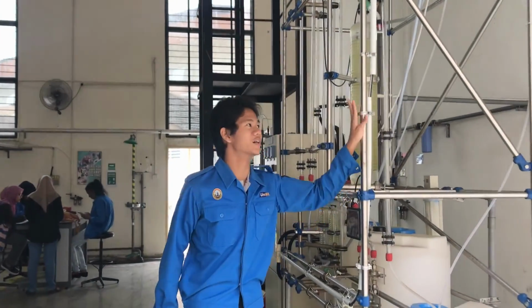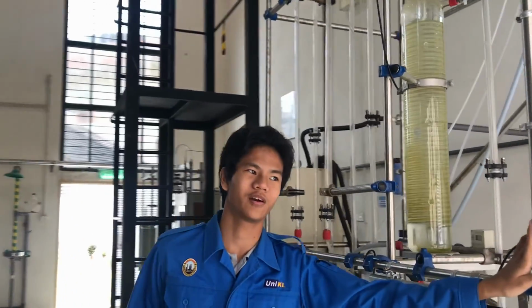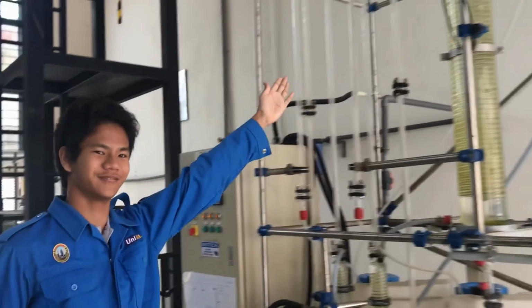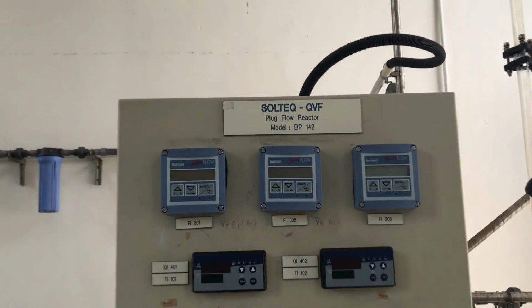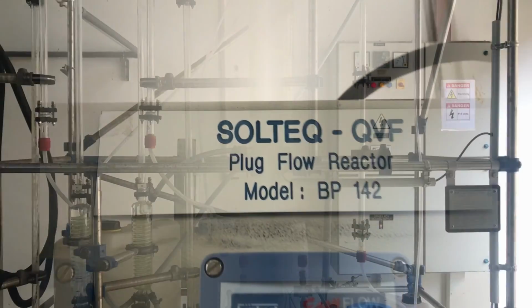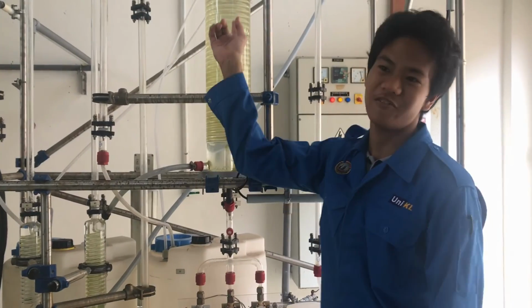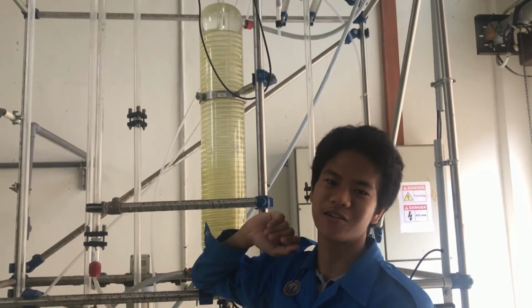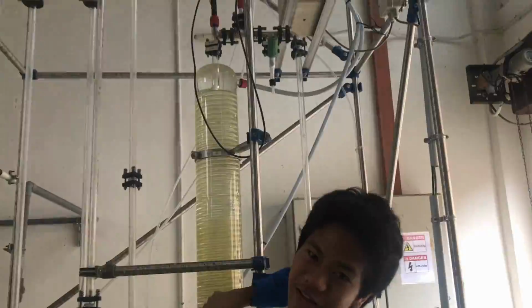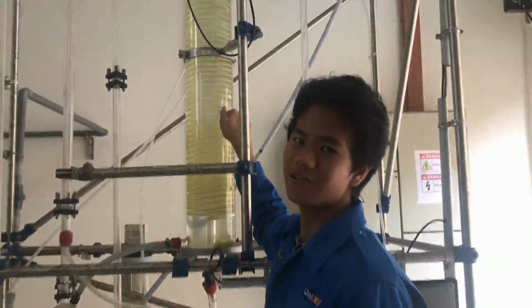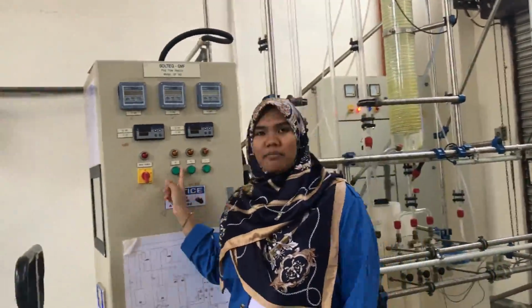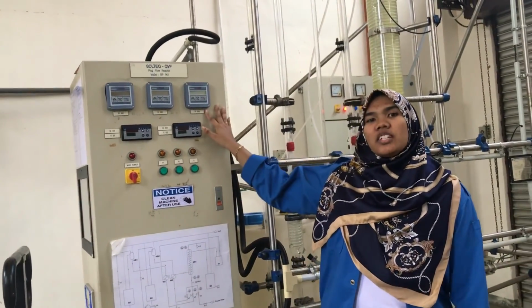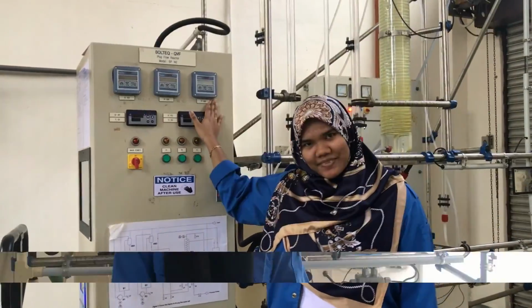So this is our reactor. It's called a plug flow reactor, PFR. It consists of an inlet and outlet, and inside it consists of a tubular tube. We connect it to the main controller, where we can start the pump and thermostat as well as control the flow rate of the system.